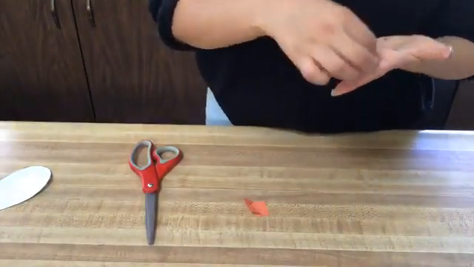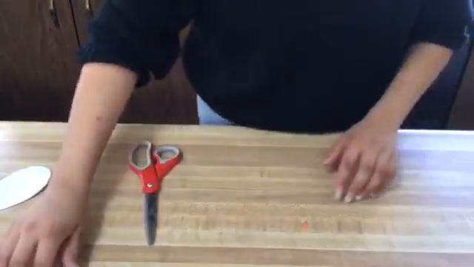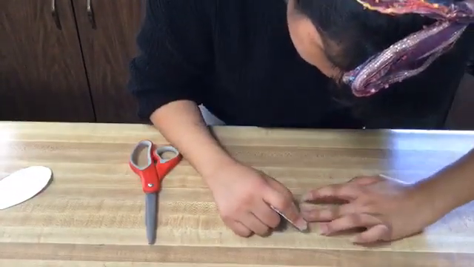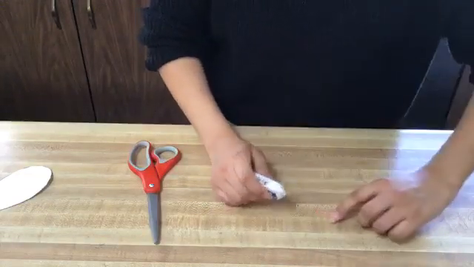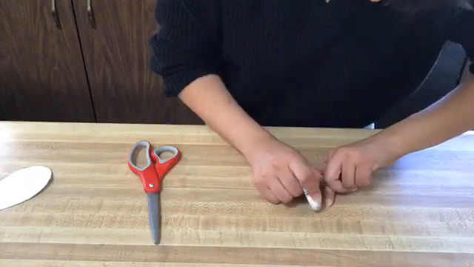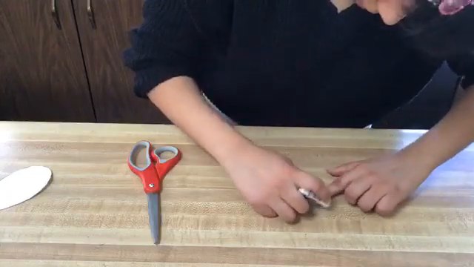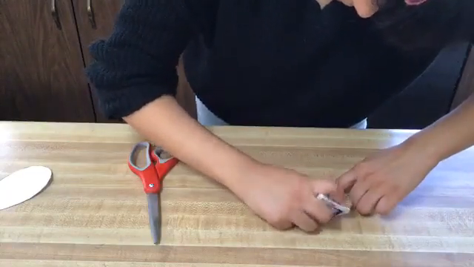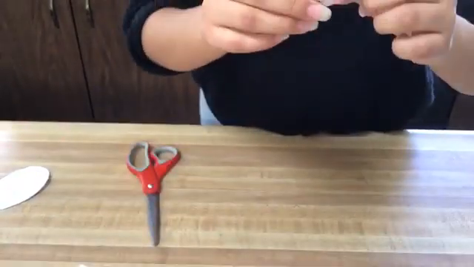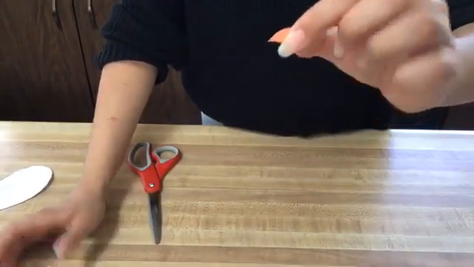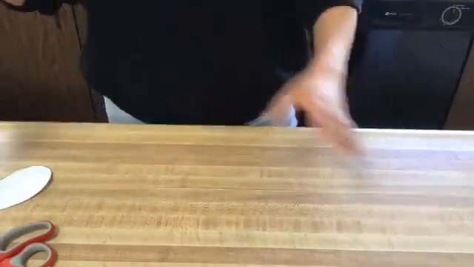Right there. And so I'm also gonna erase the pencil marks. I have to be very careful though. And it's a bit hard because the beak is really small. So I tried my best. I can always just erase it after I've glued my beak.